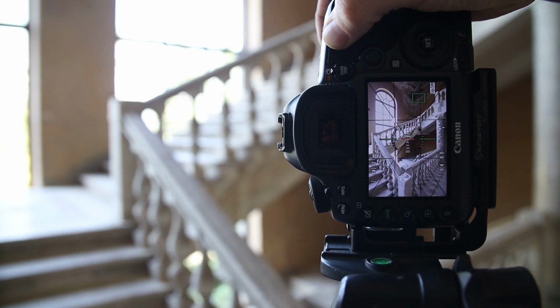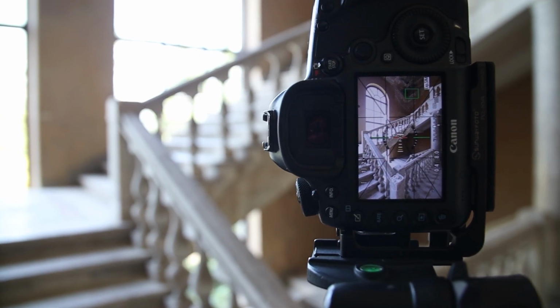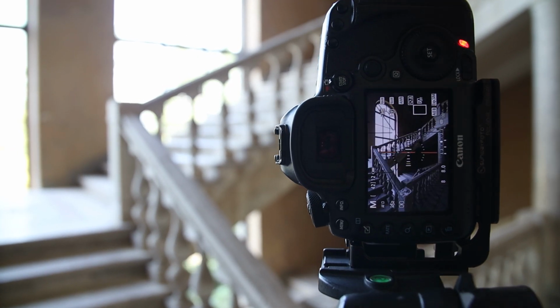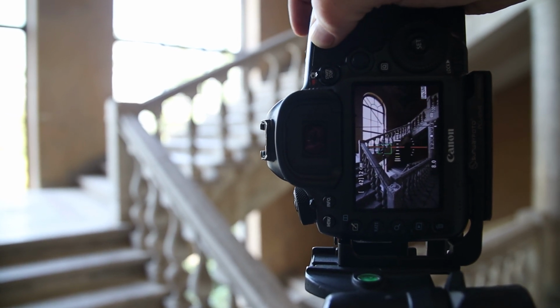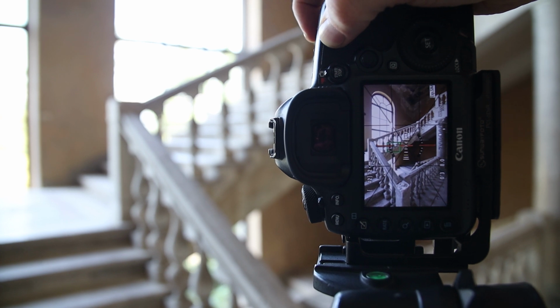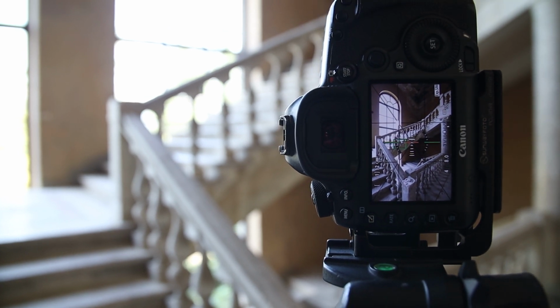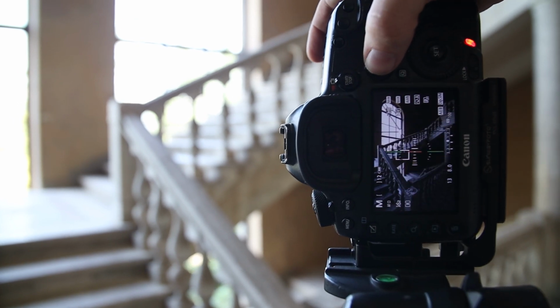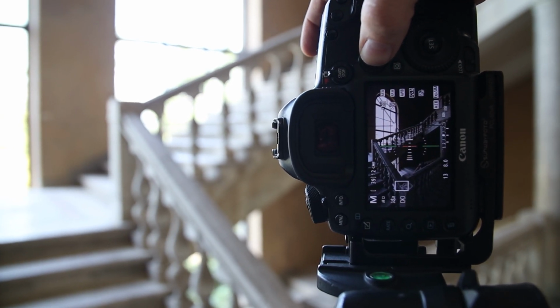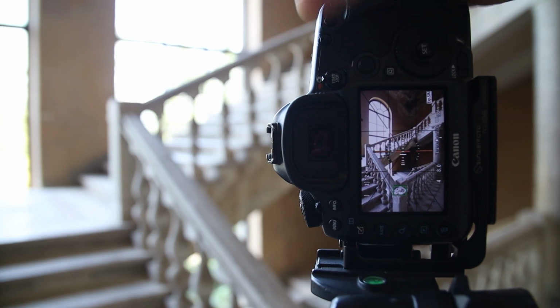Second, focus on your infinity point and then take your bracketed shot. Next we focus on the midpoint, focus there, hold focus to shoot those brackets as well. Finally, we focus on that foreground, the all-important foreground. Take your brackets there as well.